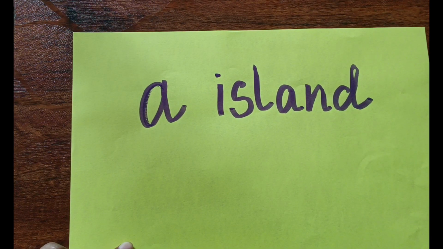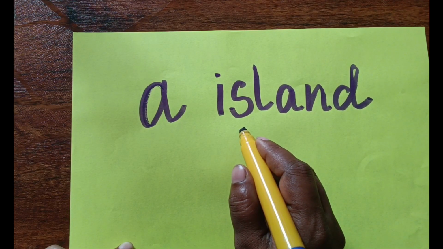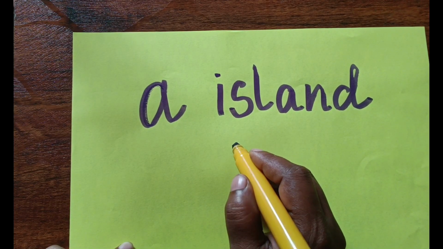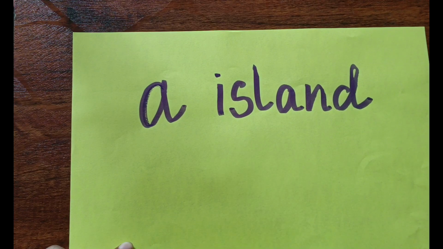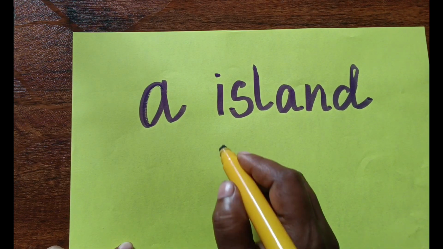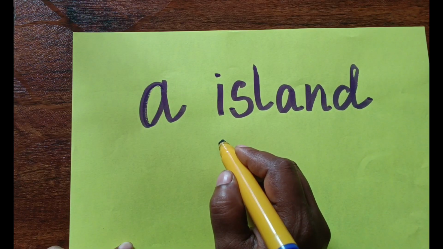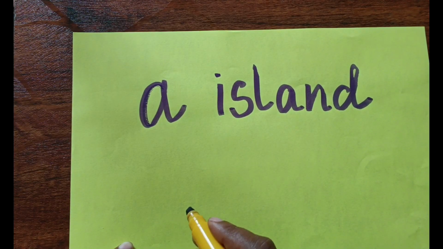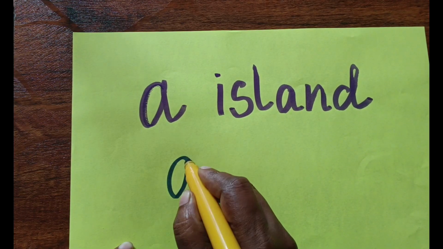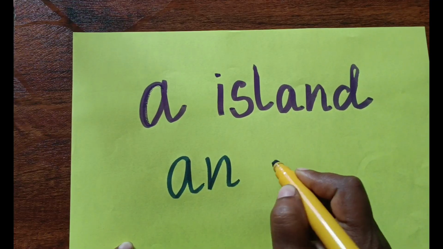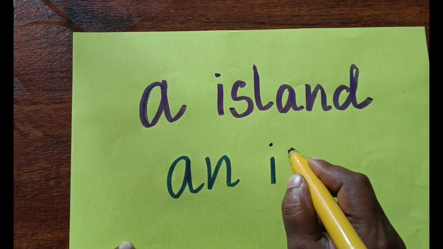Next one is a island. Here S is silent, so we need to read island. Is it correct? No, because island begins with a vowel sound, so we need to write an island.